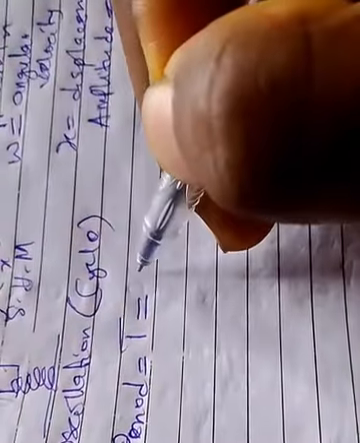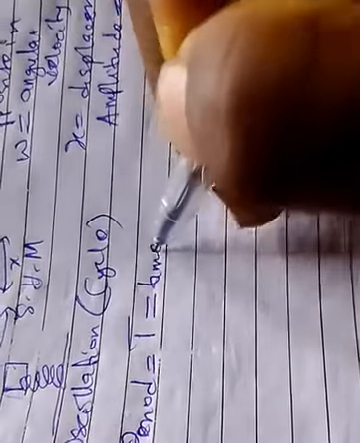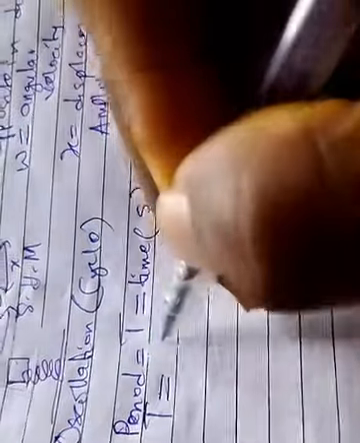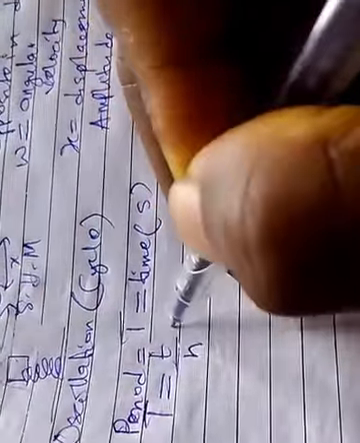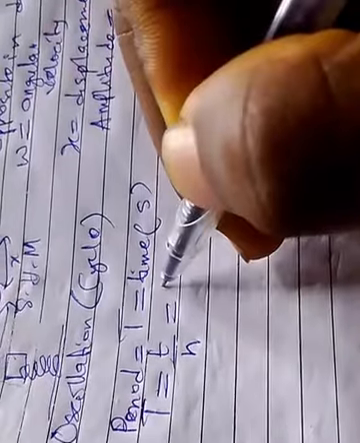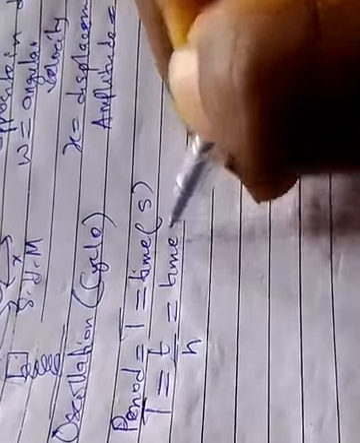Now I'm going to tell you that there's something called period. Period is represented as T, and this T is synonymous with time, and the unit of this T you are seeing here is seconds. Now period is equal to t over n, where this t represents time or elapsed time.